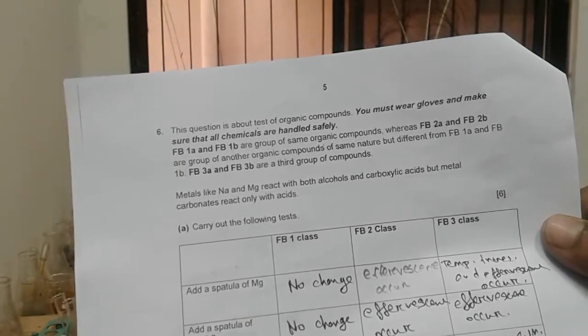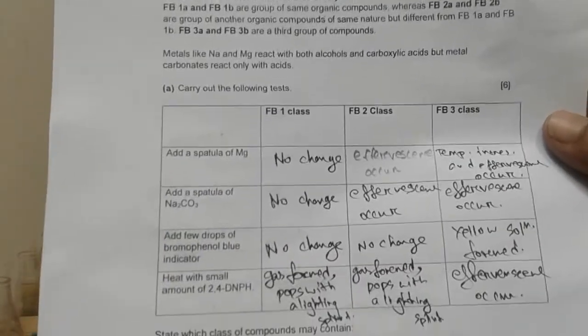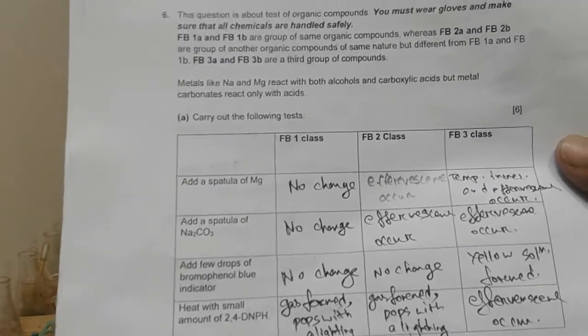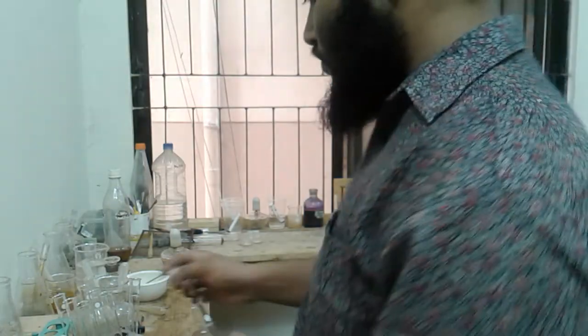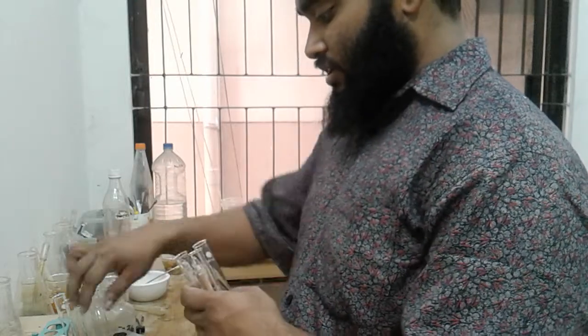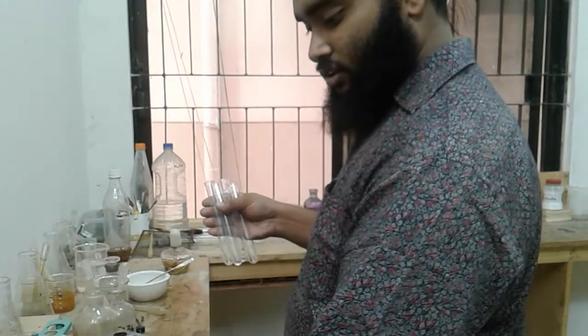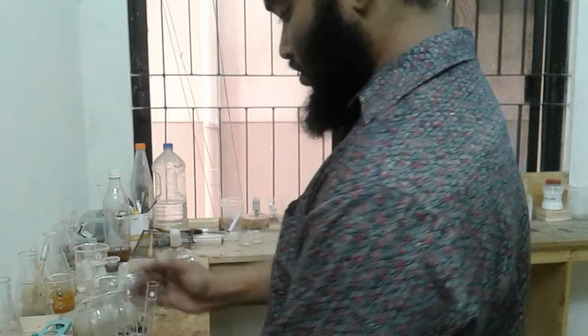Okay, so now let's move on to our last question, question number 6. This is about organic compounds of class FB1, FB2 and FB3. So we will be doing tests on FB1, four tests. So I will be taking 4 test tubes at once. 1, 2, 3, 4. I'm taking them serially over here, leaving another behind. 1, 2, 3, 4.